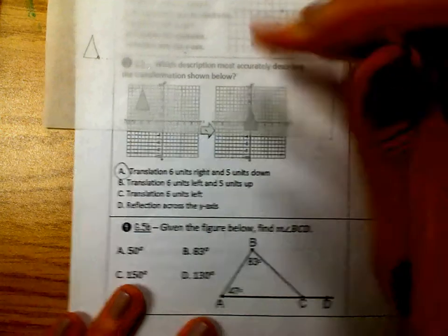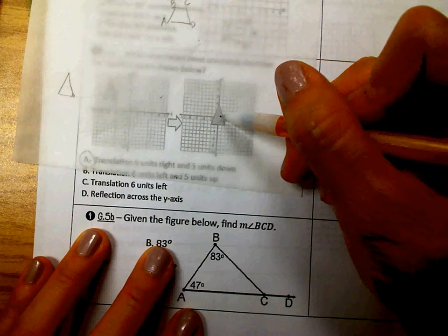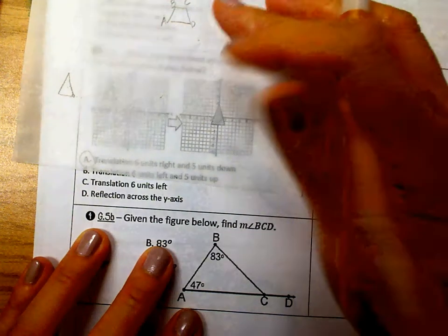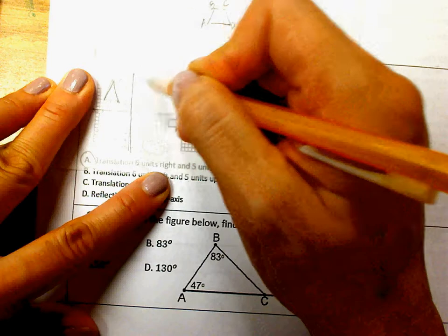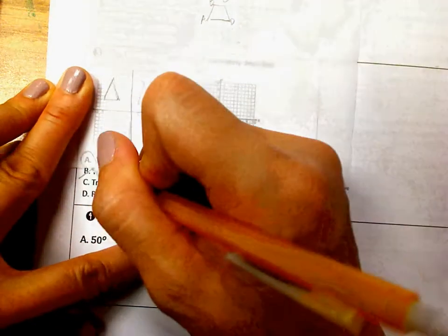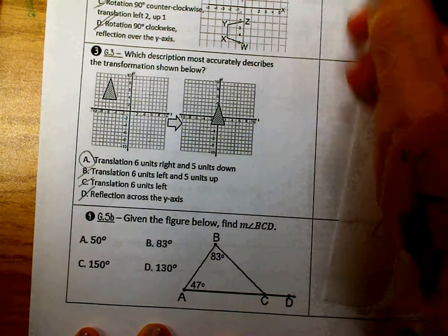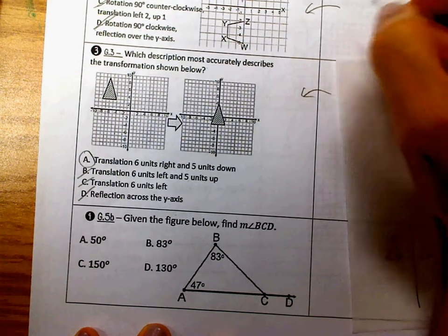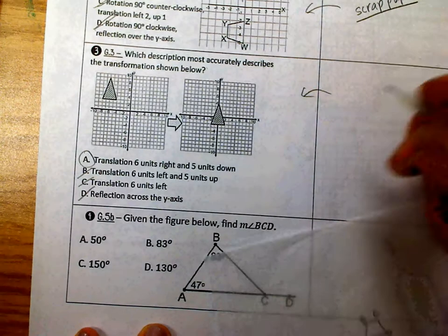And then C says just translate 6 units left. It will never get me to that location of the triangle. And if you reflect across the y-axis, it should flip to here somewhere, which is not where this triangle is. So yeah, I feel confident that A is correct. And my scrap paper is the work that I used, basically. So scrap paper.